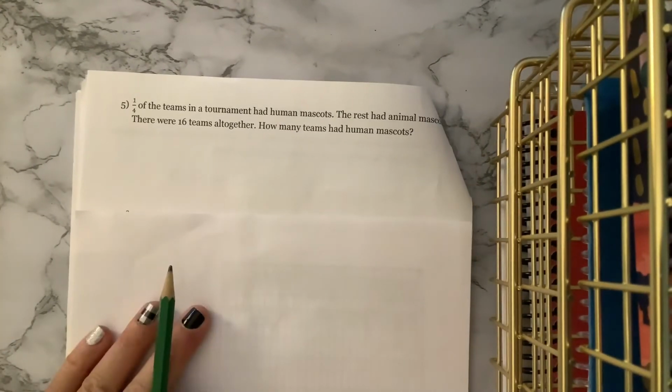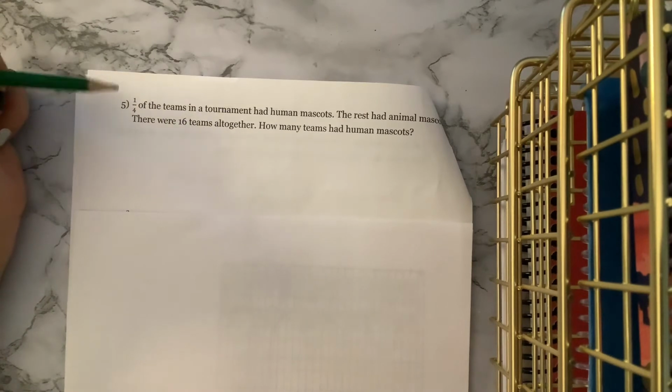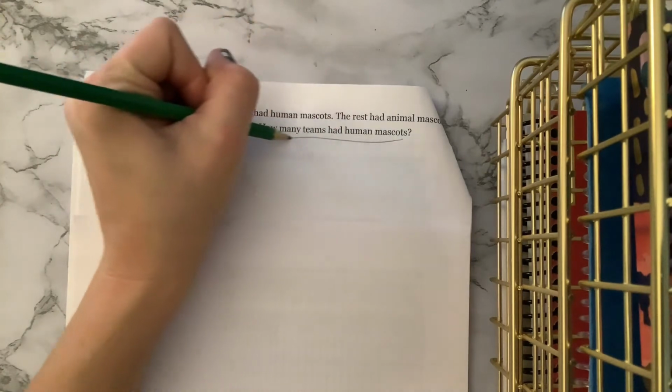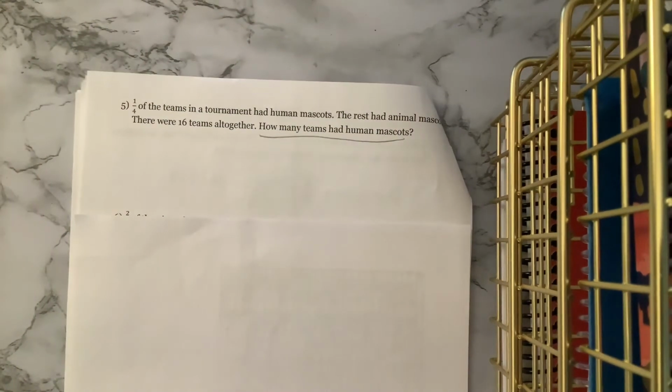So we keep going. Number 5, 1/4 of the teams in a tournament had human mascots. The rest had animal mascots. There were 16 teams altogether. How many teams had human mascots? 5th graders, I would like you to pause and try this one on your own. Come on back and see how you did.